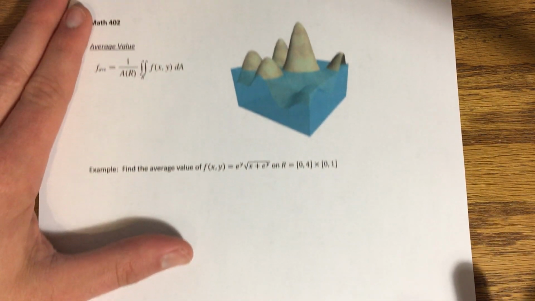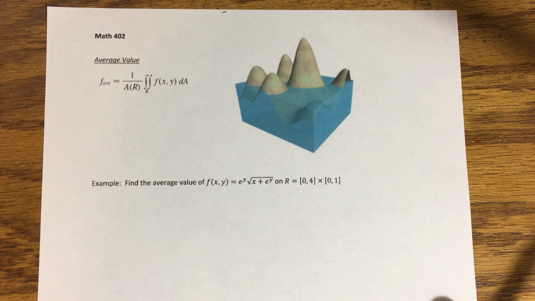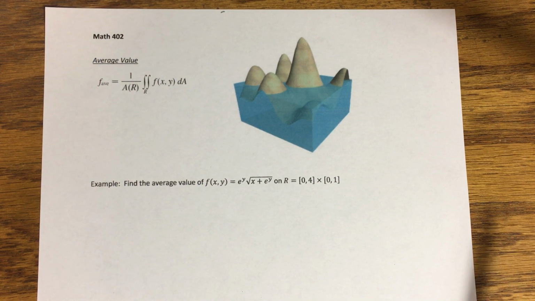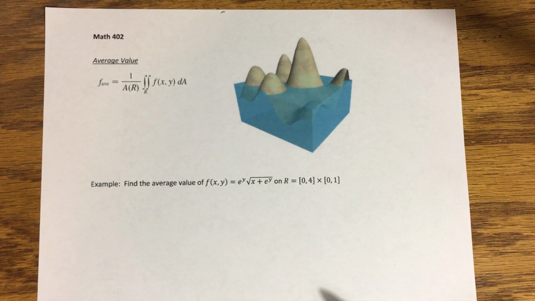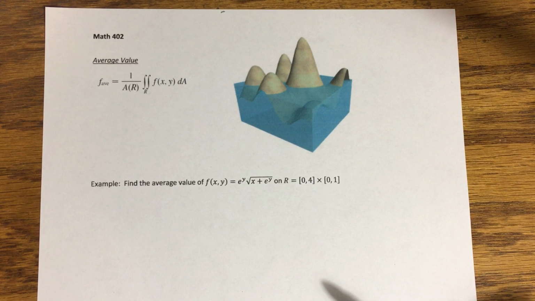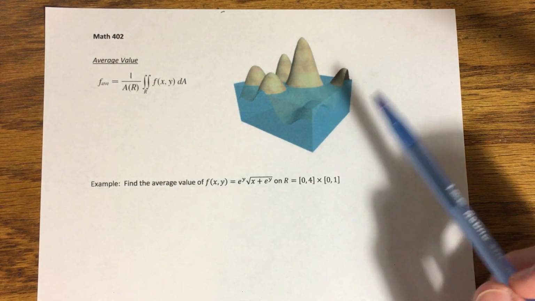All right, one last concept to cover for 15.1, it's average value. Average value is something that we talk about in Calculus 2. Actually, I think we introduced it in Calculus 1, as early on as chapter 5 in our book. And this is the multivariable version of that average value concept.